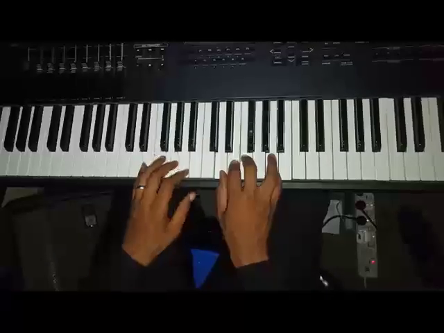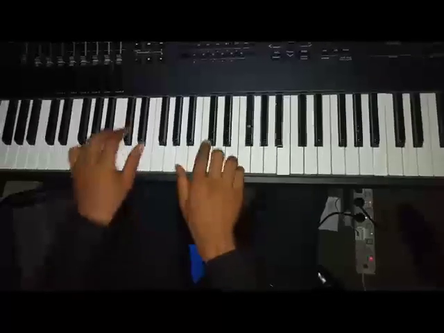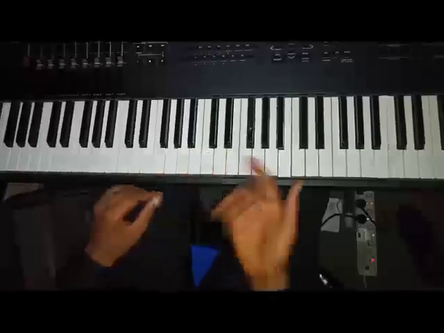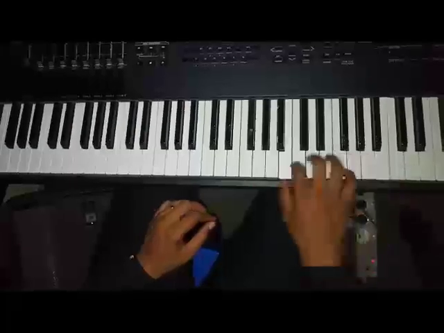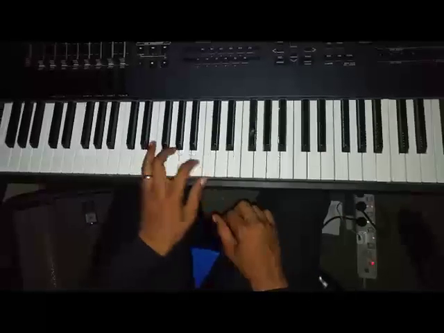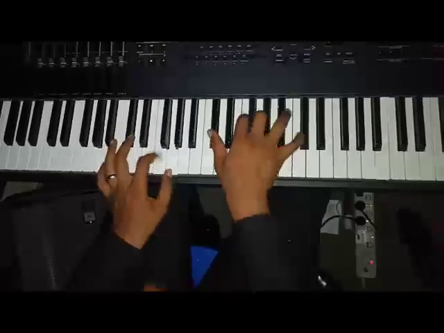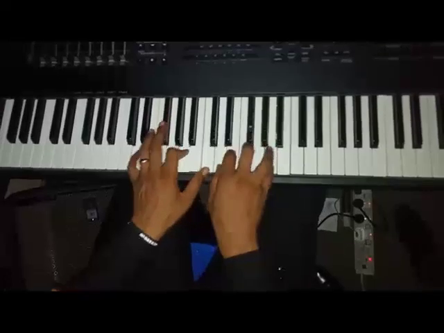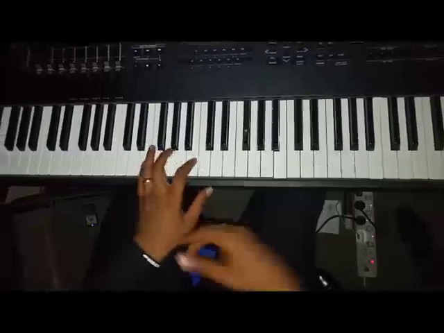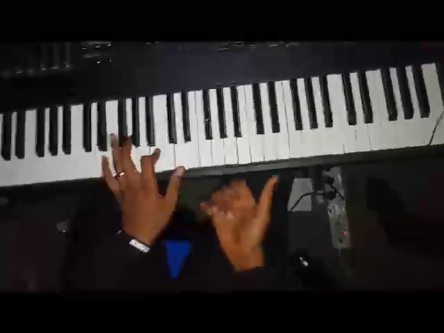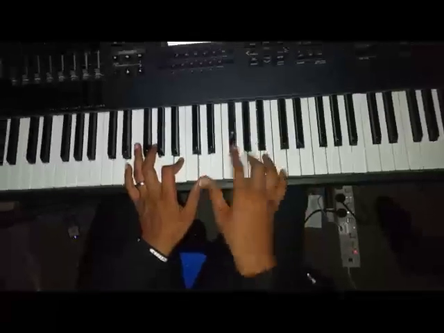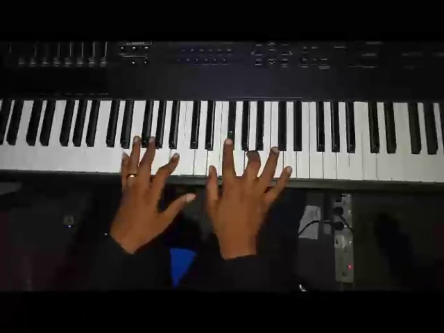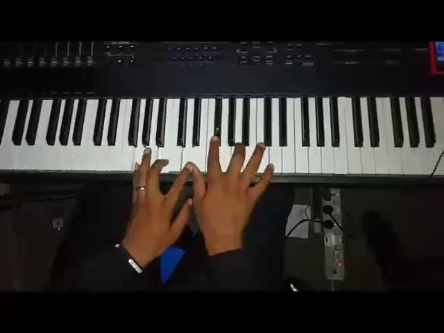Same thing as 362 on C. So that is 362. Now if we're going to do the same thing for the advanced idea of this 362, we remove the roots, we are left with this.